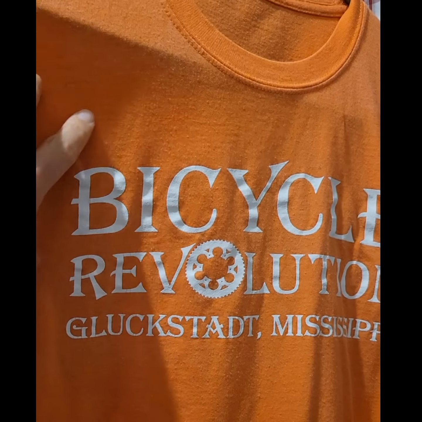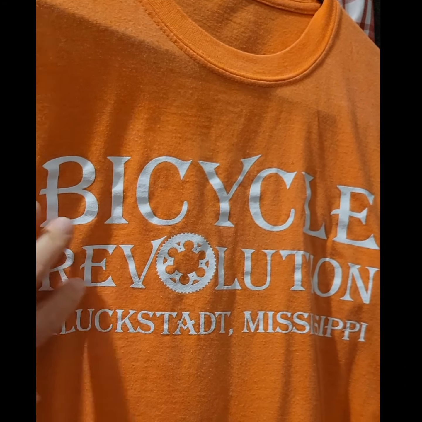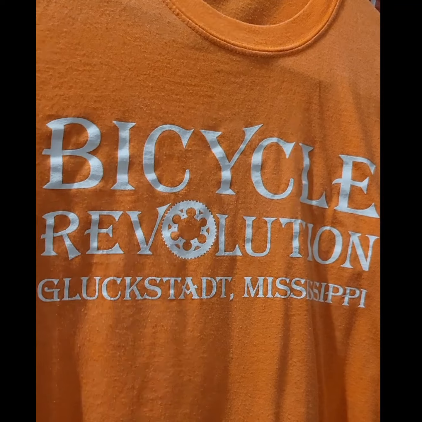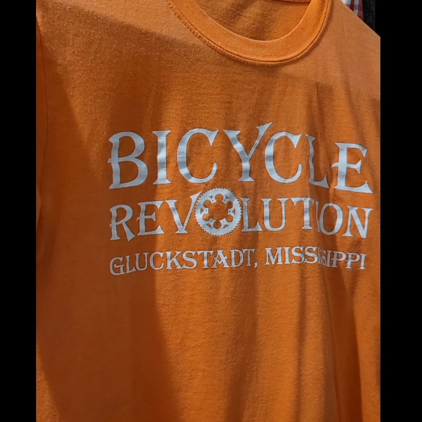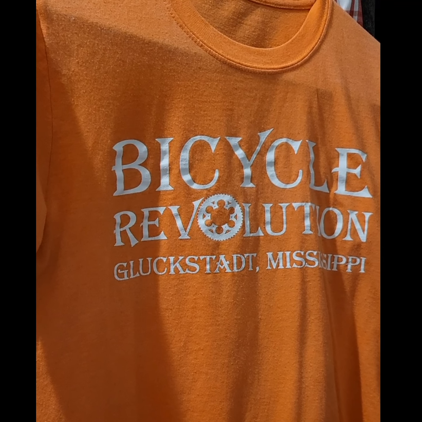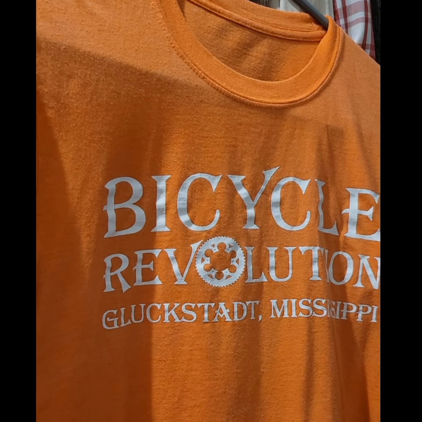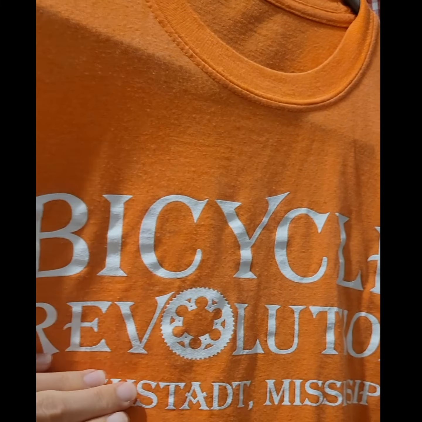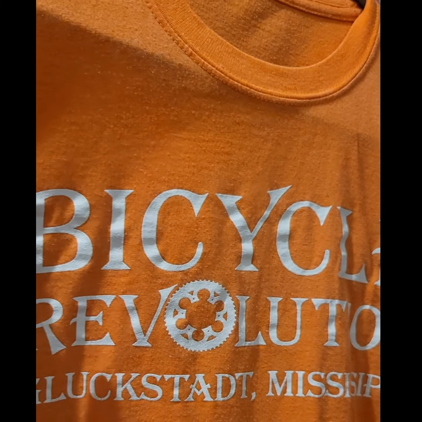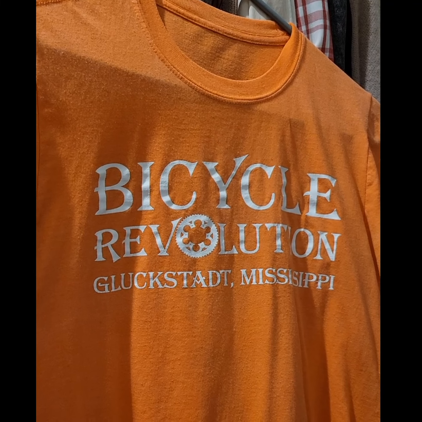So what I would do for this one is find a block size, maybe like a 12.5 that fits in here. If I wanted to include Bicycle Revolution in Gluckstadt, Mississippi, wonderful bike shop, my favorite bike shop, you could put that whole block in your quilt. And if I only wanted the name of the store for some reason, I could also trim it this way so that all that appears is the text that I want to get into my quilt.